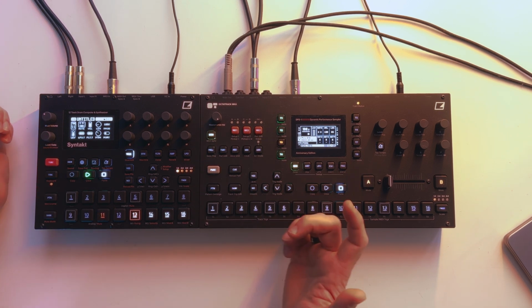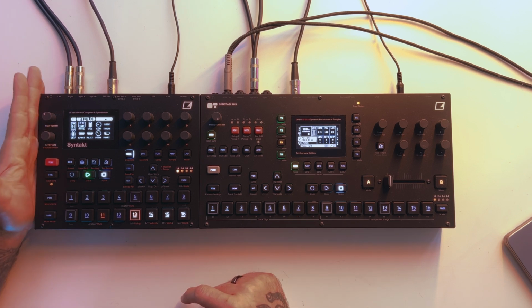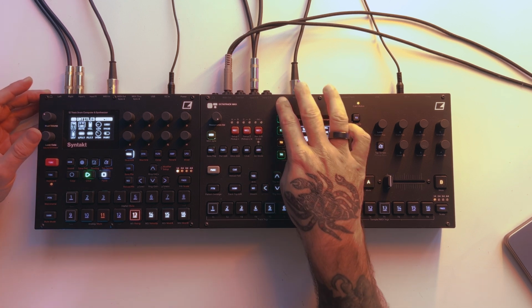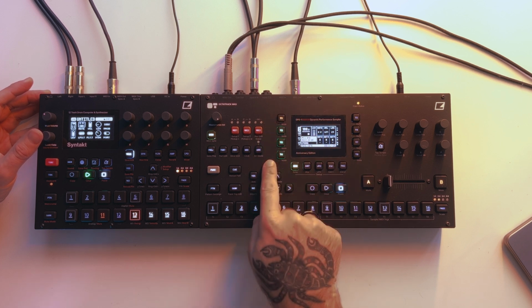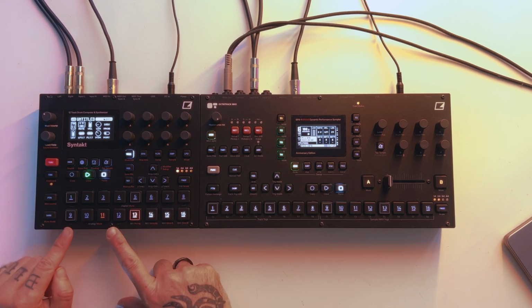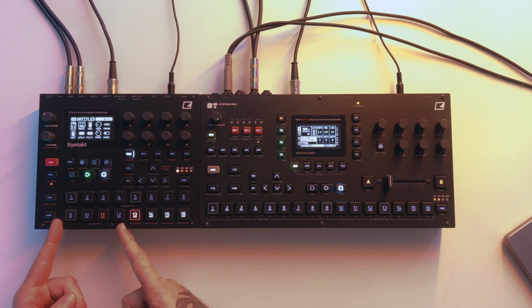So the fun part is that right now I can sequence the Syntakt the way I sequence the Vermona, which is my favorite instrument, right? So what I did is set up the MIDI machines, tracks 1 through 4, to control tracks 9 to 12, which are the analog machines in the Syntakt.